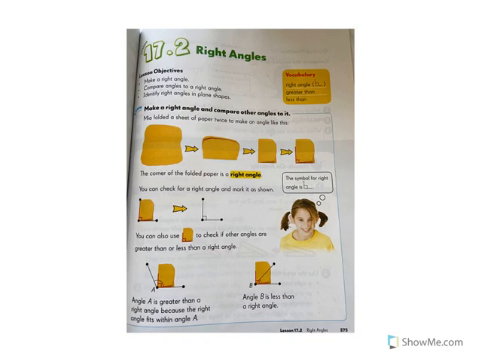Good morning, third graders. Today we are going to continue with our chapter on lines and angles. And today we'll go over lesson 17.2, which is all about right angles. So if we look at our lesson objectives, we're going to make a right angle, we're going to compare angles to a right angle, and we're going to identify right angles in plane shapes. And remember, plane shapes mean flat or two-dimensional shapes.